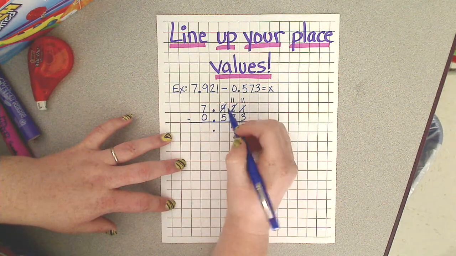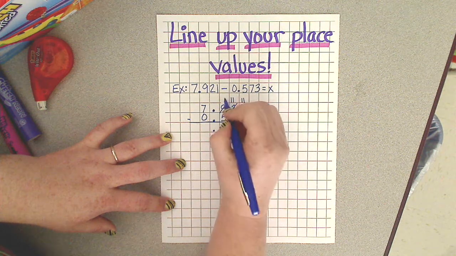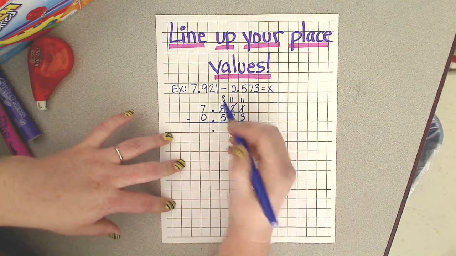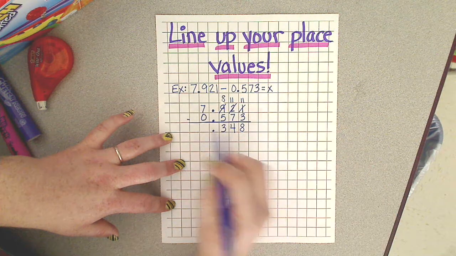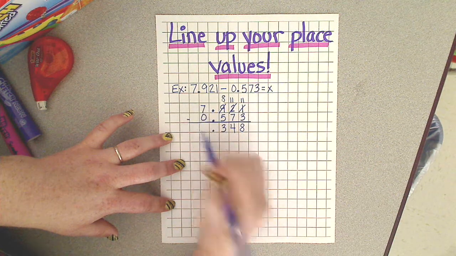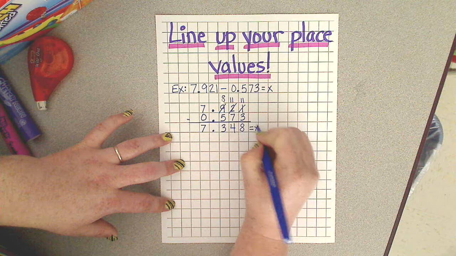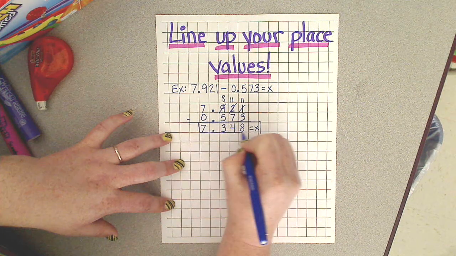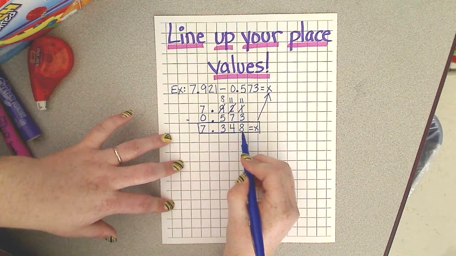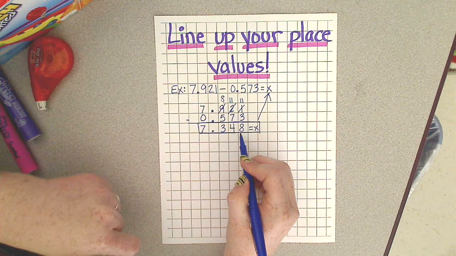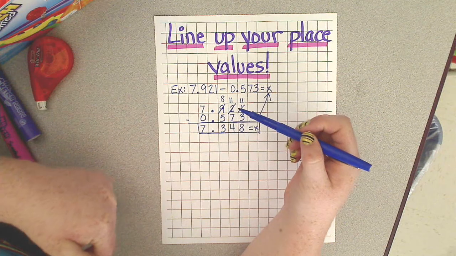So erase that 1, and now if I took a tenth away, 9 tenths minus 1 tenth is 8 tenths. So now I can subtract. 8 minus 5 is 3 tenths. And now I skip over my decimal and I come to my ones place. 7 minus nothing is 7. So our final answer ends up being 7 and 348 thousandths.